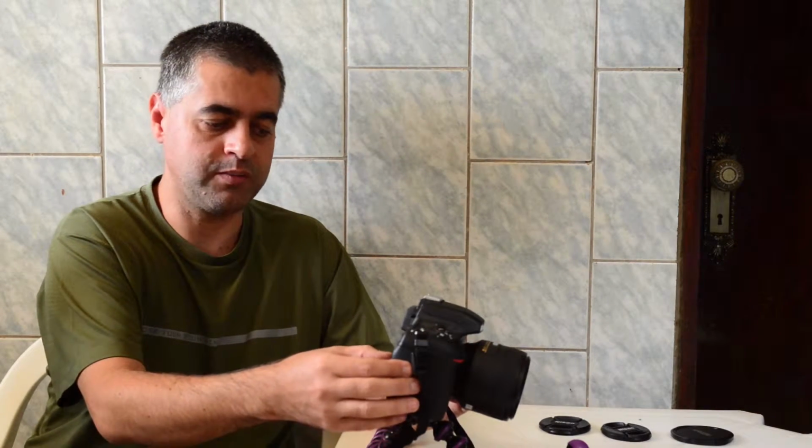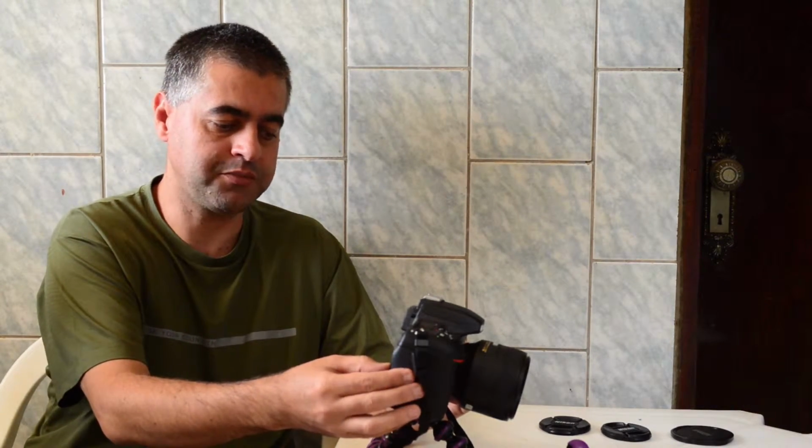But of course, if you are taking pictures, for example, of landscapes, then you don't need this option. You may turn it on and off. But if you leave it on, it won't cause you any problems. And if you see that something is wrong, you go there and turn it off.